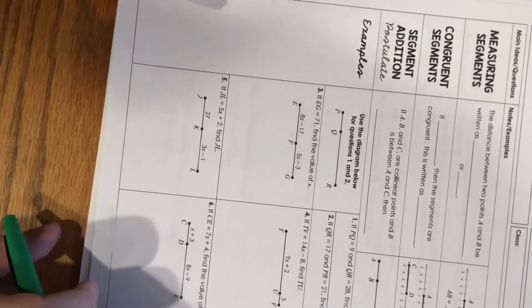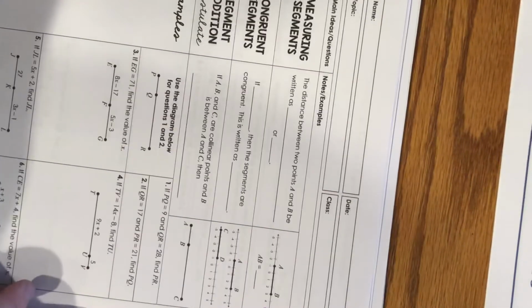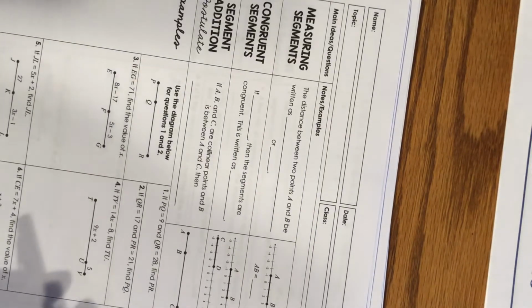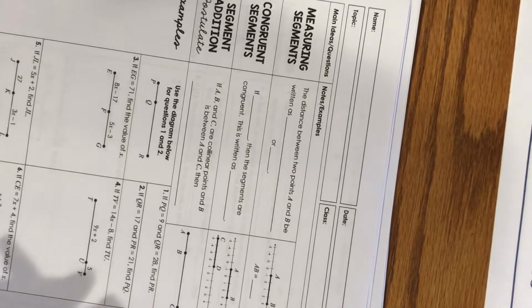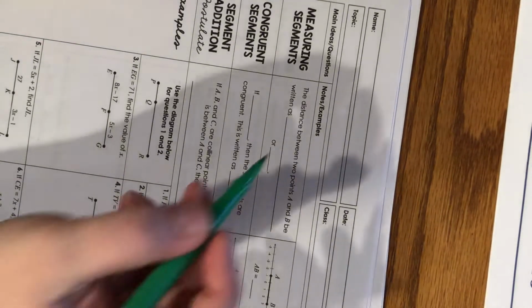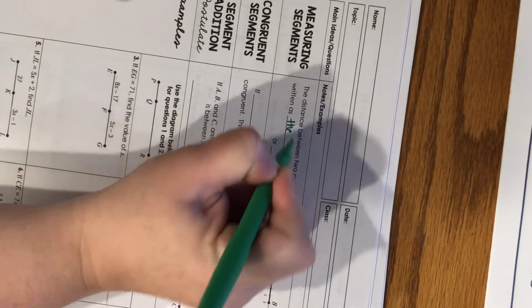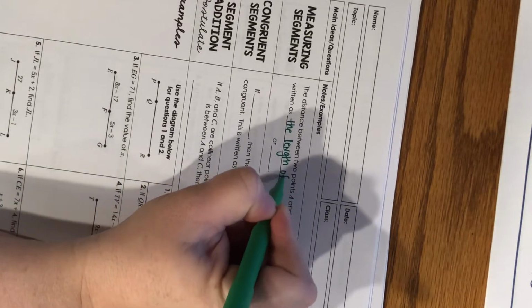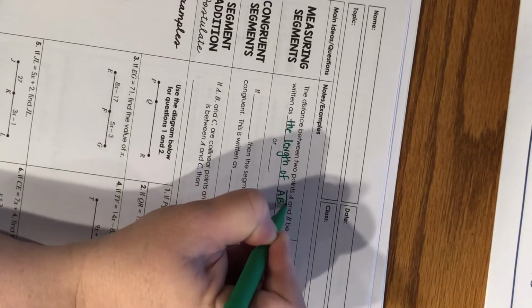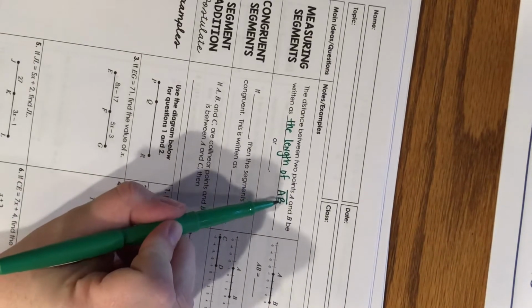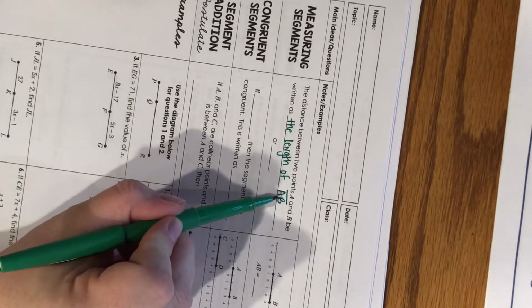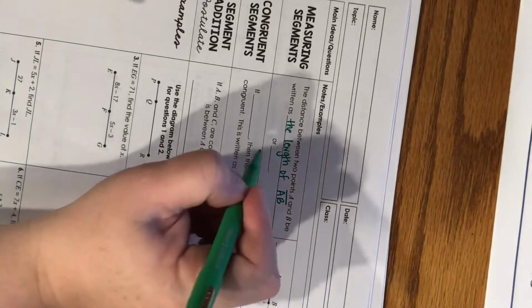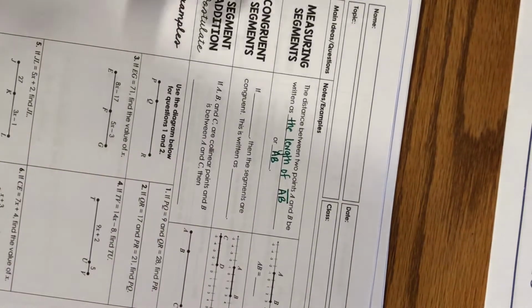I'll give you a second. We're going to talk about measuring segments on this one. Congruent segments, segment addition. Measuring segments: the distance between two points A and B is written as the length of AB, and there's a line up there. So this is line AB right here, or AB, capital letters. There are points between these two.